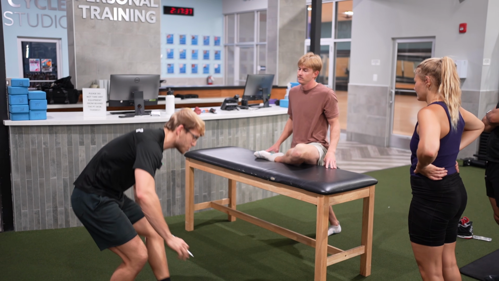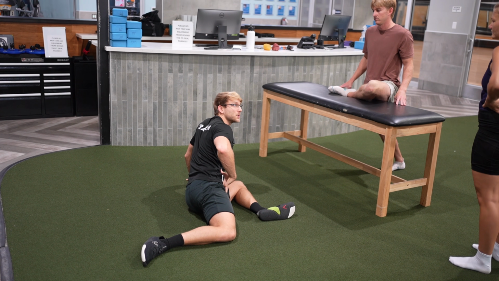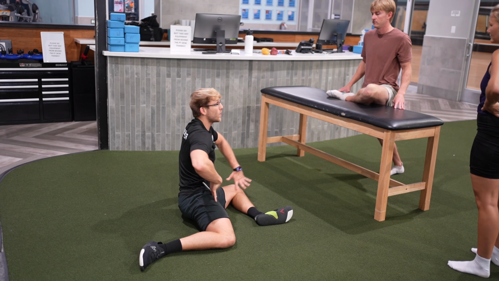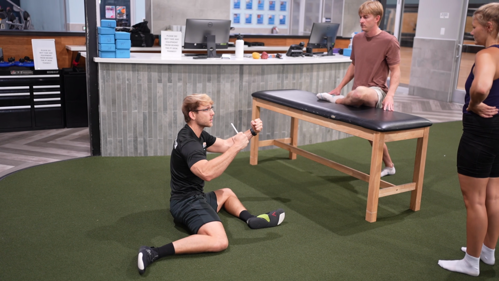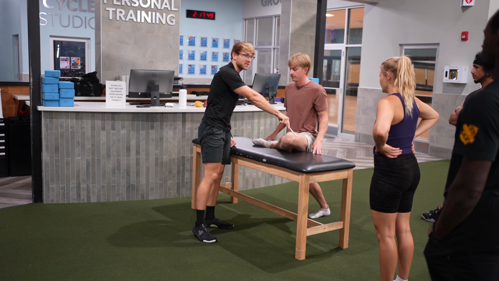We're creating as much length between the two legs as possible. Whereas if I am stretching this here, this leg is in an extension. There's less length between the two legs. We're trying to literally pull them apart. So right now I have Taylor's right leg in extension, his left leg's in flexion.